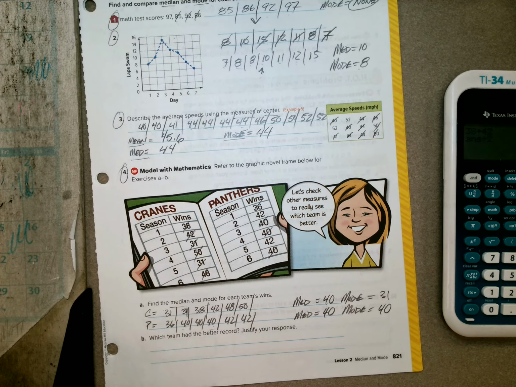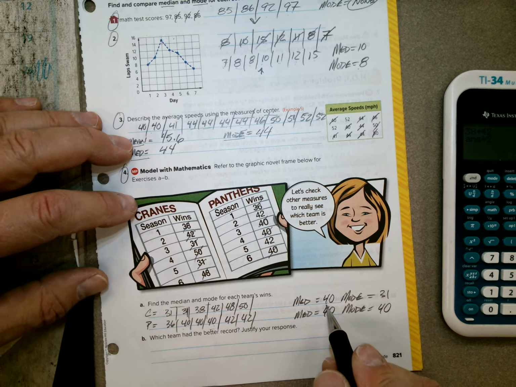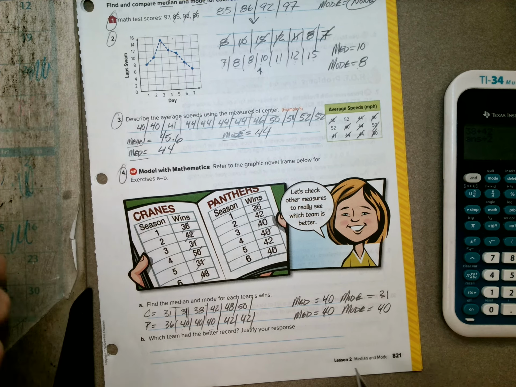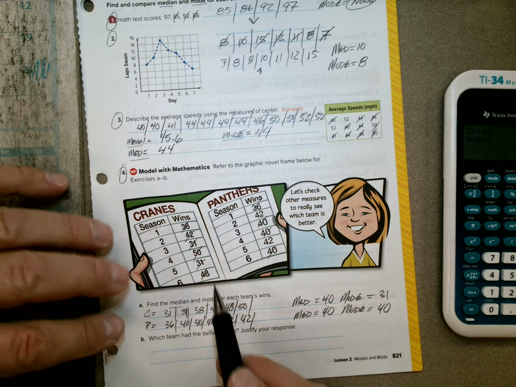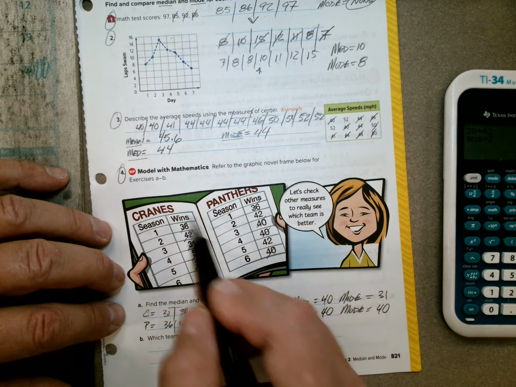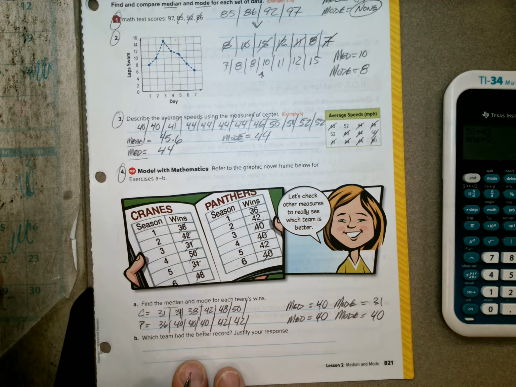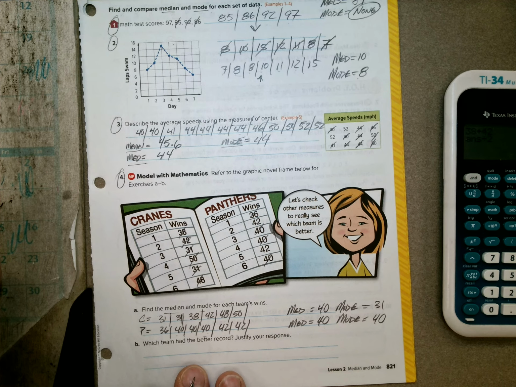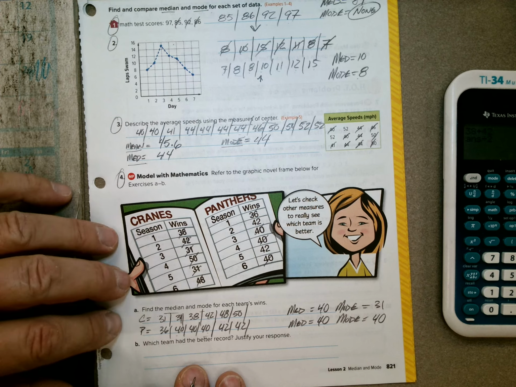Which team had a better record? Justify your answer. Well, when you look at this, you look at the medians, they're the same, and the modes are a little bit different. So which team had the better record? Well, I think we might want to check with the mean and see what the mean was. But when you compare the records, 48, 31, this team was more consistent than this. So you got to kind of look at it. I would probably say the Panthers had a little better record overall.